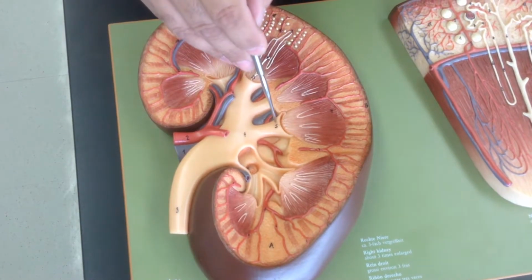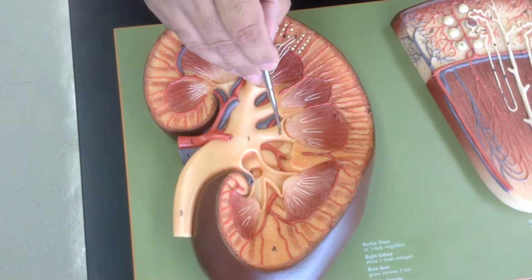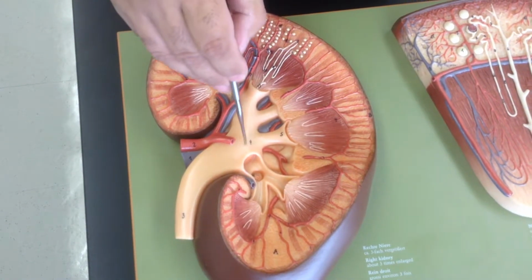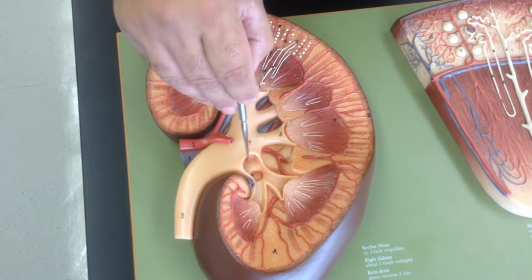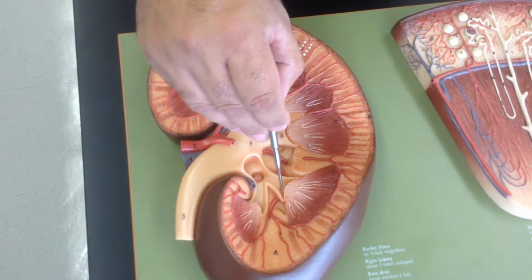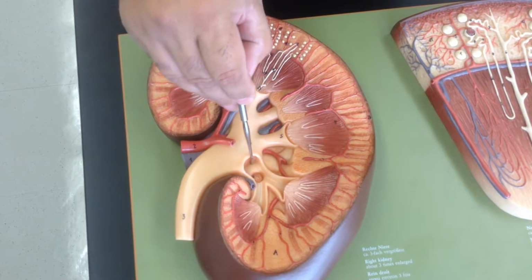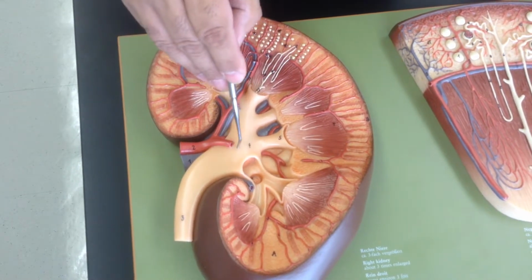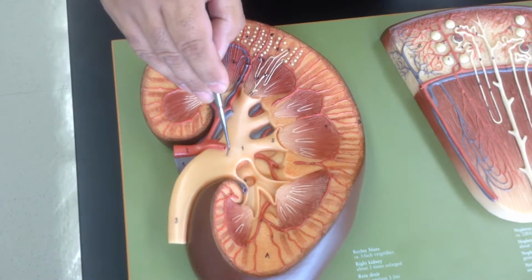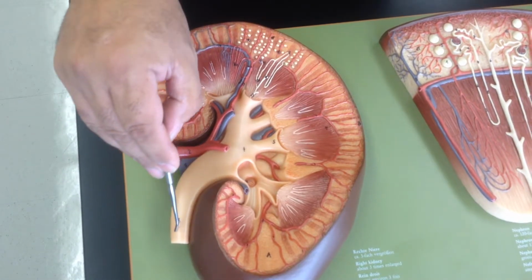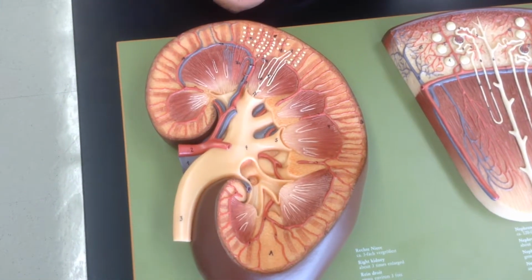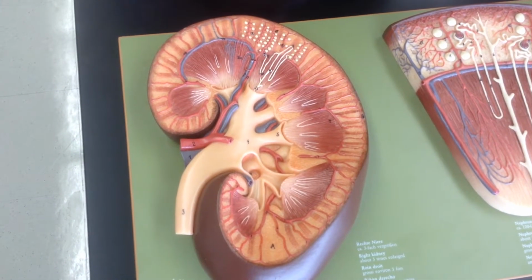Then sometimes several of these minor calyxes connect together and produce a major calyx, such as the one you can see here. Two minor calyxes combine into a major calyx, and ultimately it gets to the renal pelvis, and from there everything is going to be exiting by way of the ureter toward the outside.